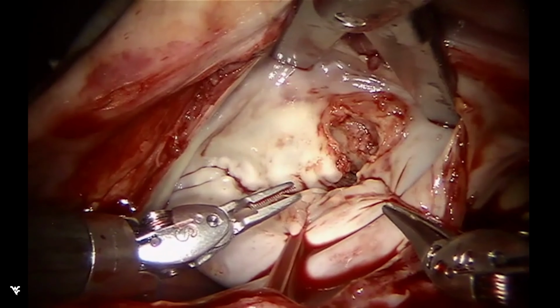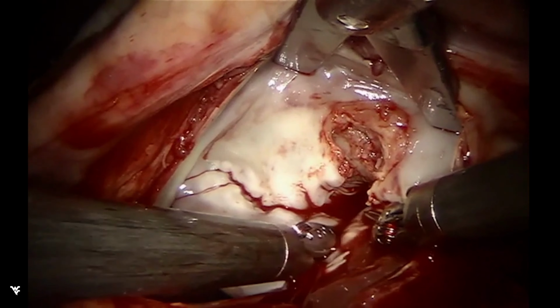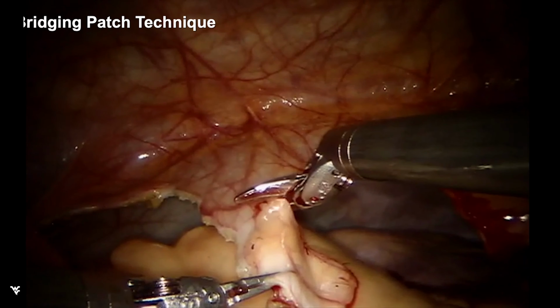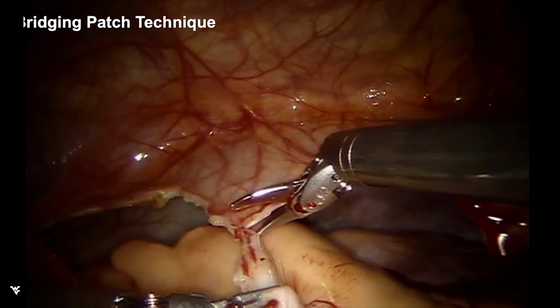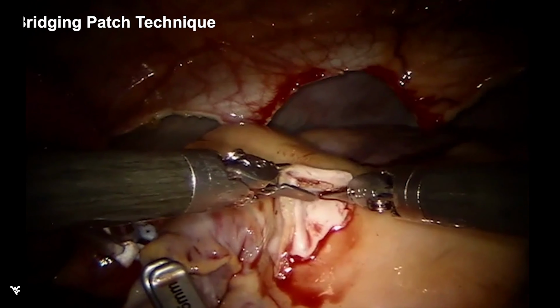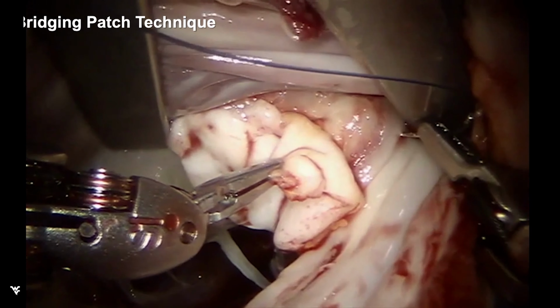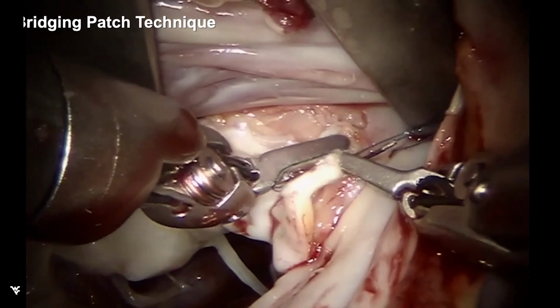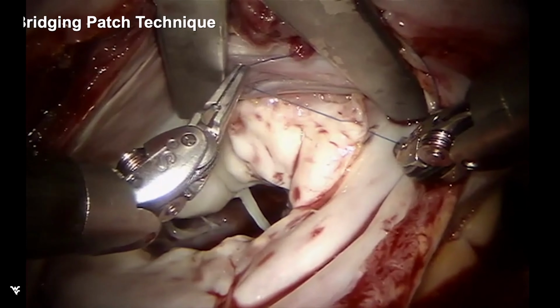And so the first step in any treatment of endocarditis is full and complete debridement of all infected material. We utilize this technique that we've called the bridging patch technique by harvesting autologous untreated pericardium to bridge the gap, particularly in lesions that impact the commissures.